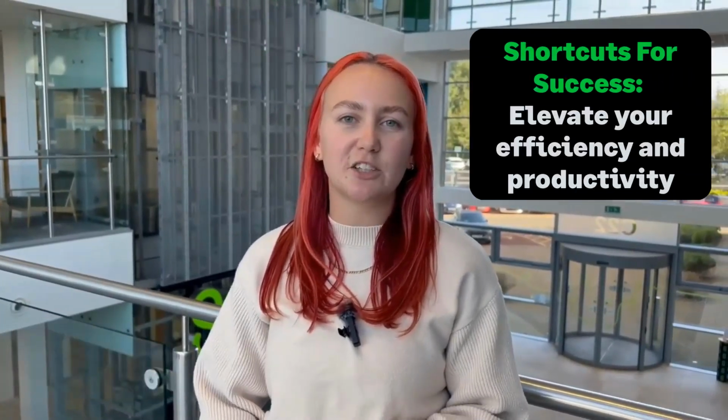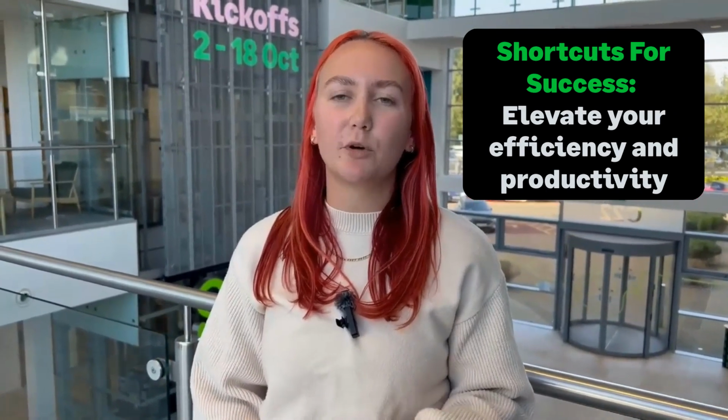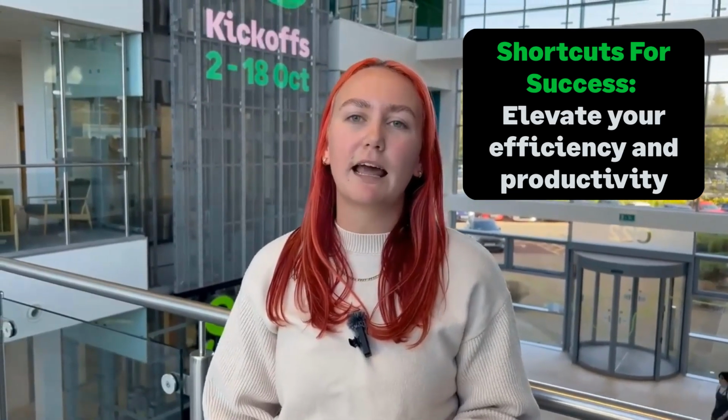We round off the week with a bang in our Shortcuts for Success session. The team have compiled their favourite must-have features to help you make the most of your software. We'll share valuable insights and top tips on real-life quick fixes that will elevate your efficiency and productivity. Don't miss out on these game-changing shortcuts.